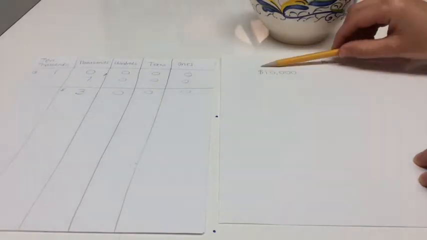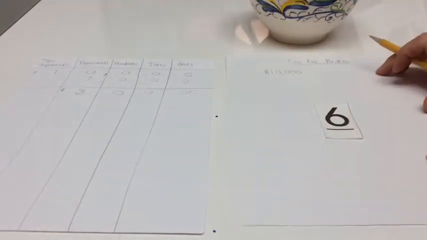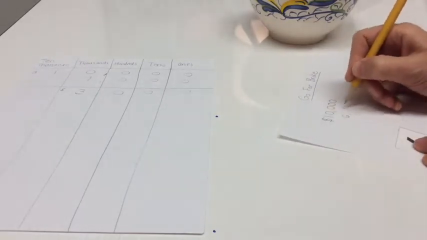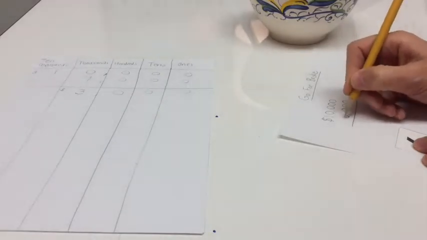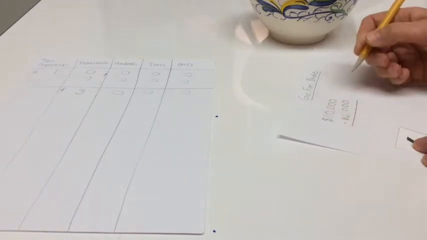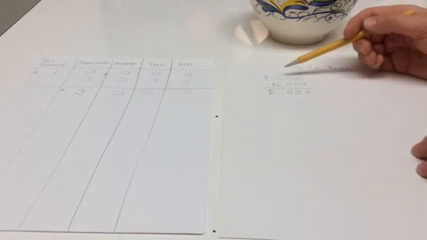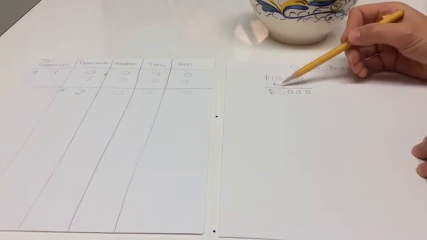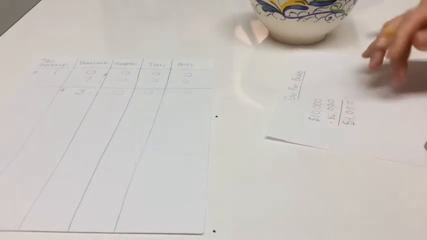Now we also have the numeric method right here, and we're going to try that with the number 6. So I am going to use that as 6,000 because I cannot take away 60,000. This is the next greatest number, and I would like to win. So I'm taking away $6,000. And again, my ones, my tens, and my hundreds are all 0. And now it just looks like 10 minus 6 because it's 10,000 minus 6,000. 10 minus 6 is 4. So now I have $4,000.